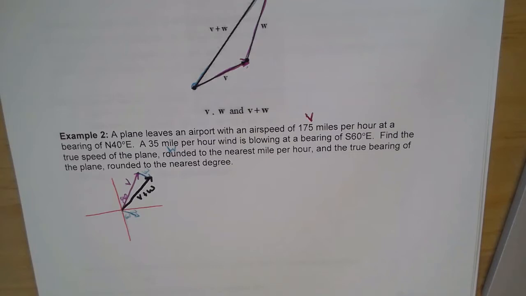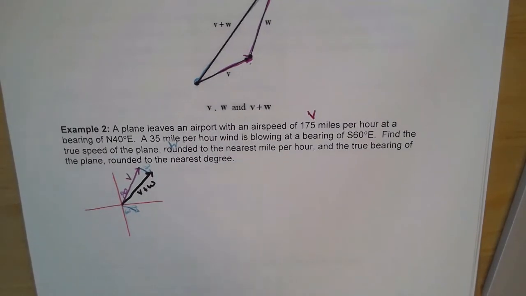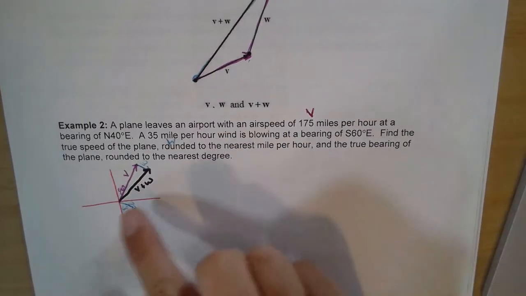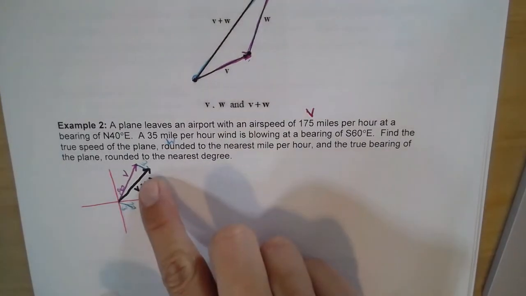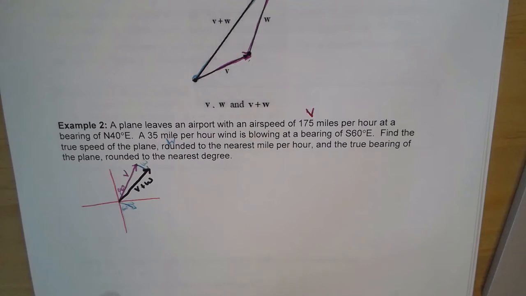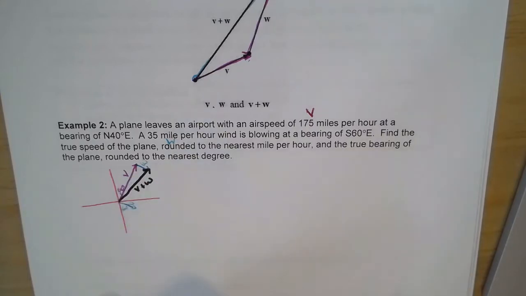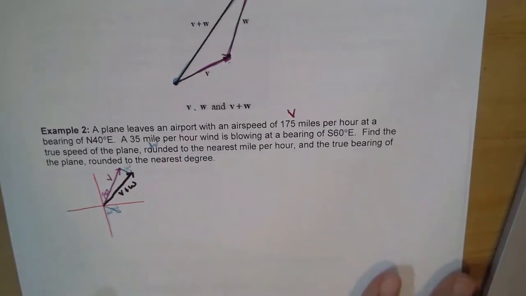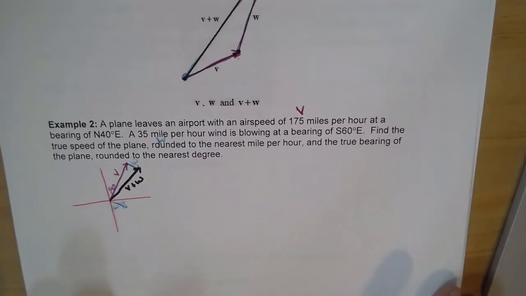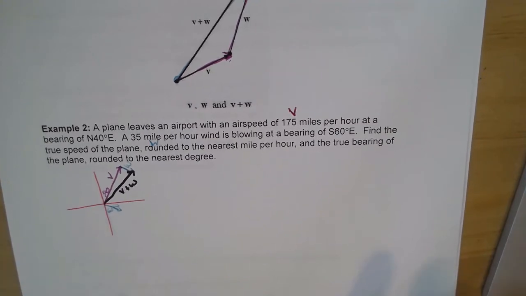All right. So now that we have what it looks like, we actually have to find the true speed, which is this V plus W, and then we have to find the true bearing, which is going to be this alpha right here, okay? So let's try to find the bearing first.